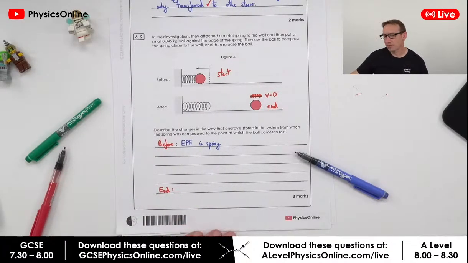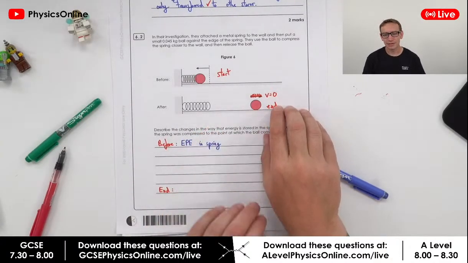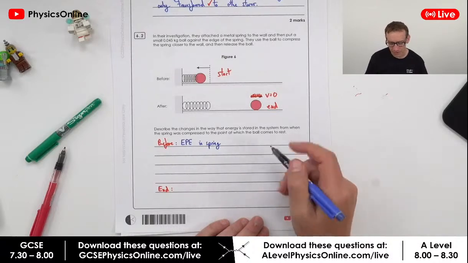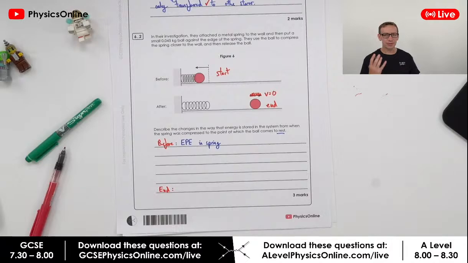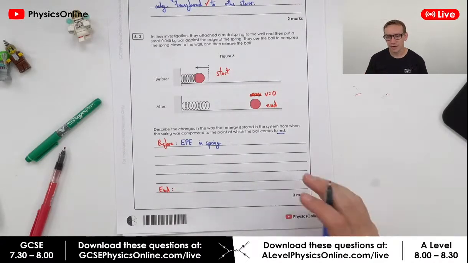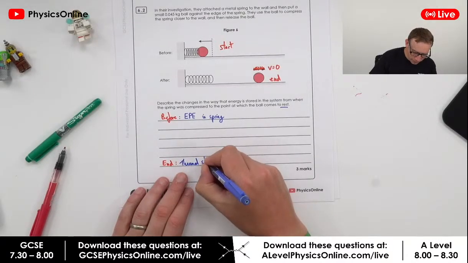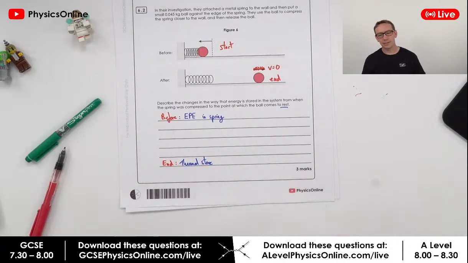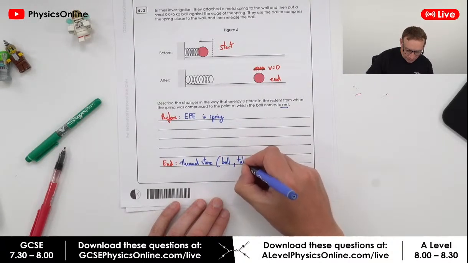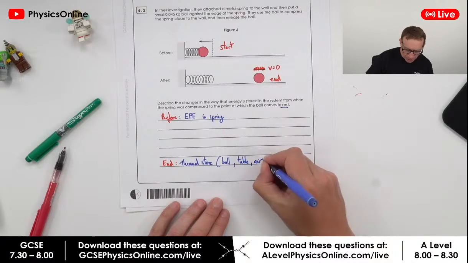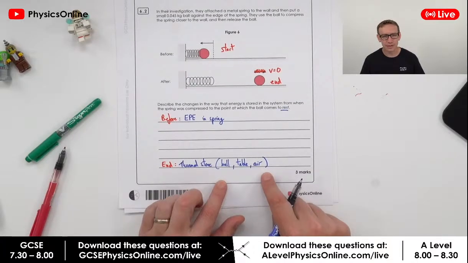Okay, so basically what's happened is that at the moment, everything is still. So that means at this point, at the end, when the ball comes to rest, there's going to be no kinetic energy because nothing's moving. And basically at the end, we've got the thermal store. It's going to be the thermal store, this internal energy, and that's going to be the ball. It could be the table, it could be the air, and maybe potentially a very small amount in the spring. So basically we have the thermal store of all of these different things, okay?